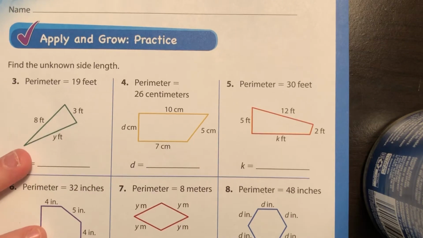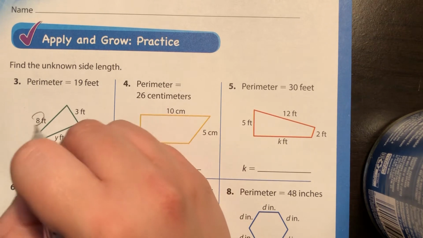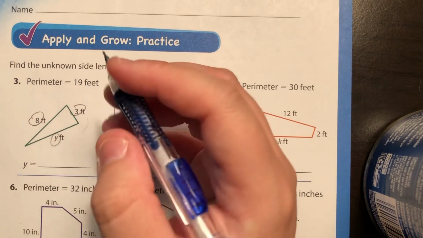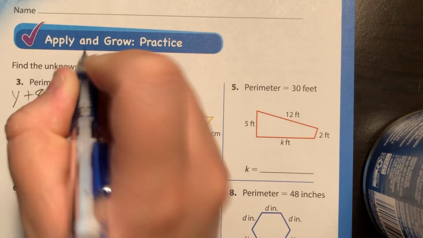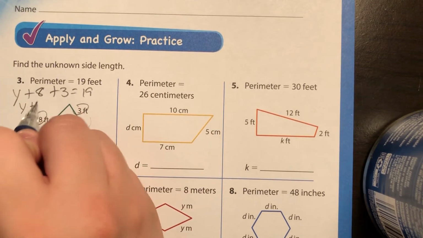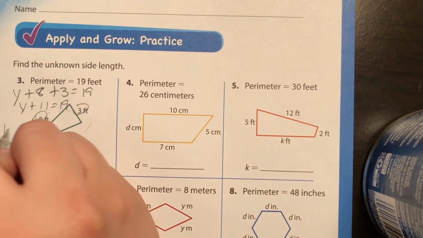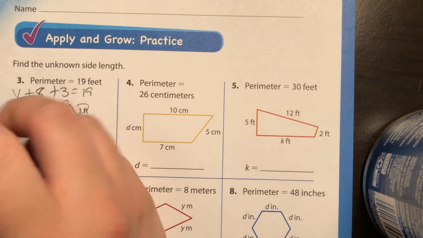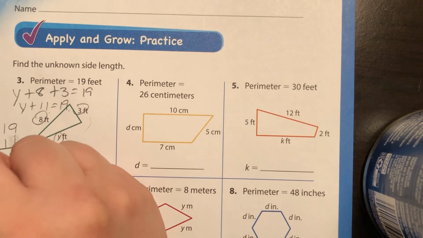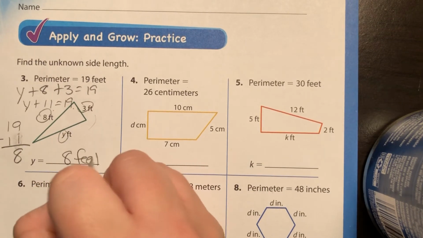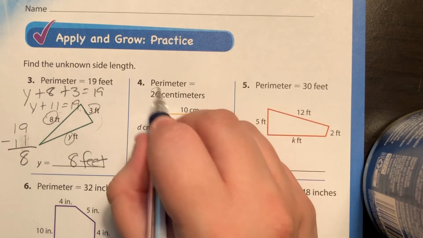Page 695, right here on number 3. This triangle has 3 sides. We know 8 and 3 are two of them, but Y we do not know. So Y plus 8 plus 3 has to equal 19 feet. We add up the sides that we do know. 8 plus 3 is 11. So Y plus 11 must equal 19. So to find it, you do inverse operation. 19 take away 11, you're left with 8. It means Y equals 8 feet is the missing side.